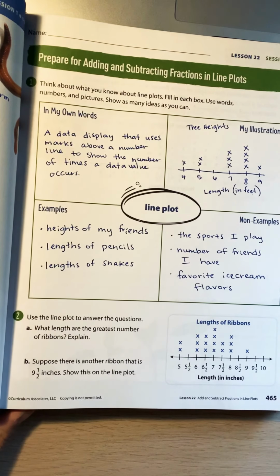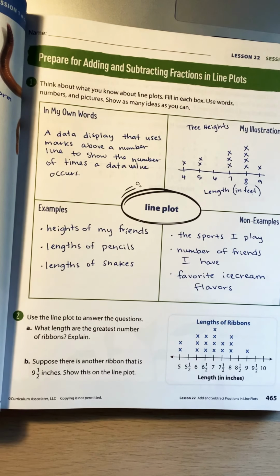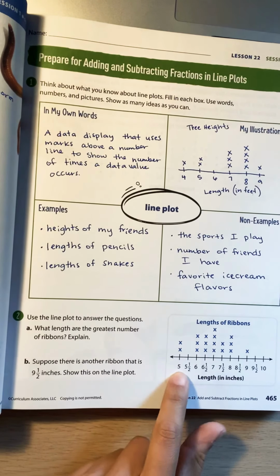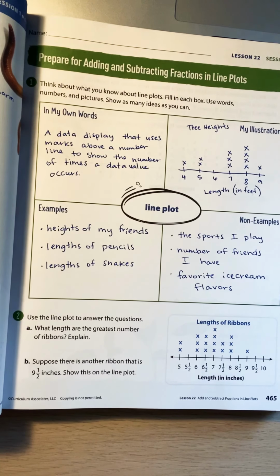All right, number 2. Use the line plot to answer the questions. What length are the greatest number of ribbons? Explain. So, which measurement down below, so these are all ribbons, each X represents a ribbon of that size, which length has the most X's above it? It would be 7 inches.